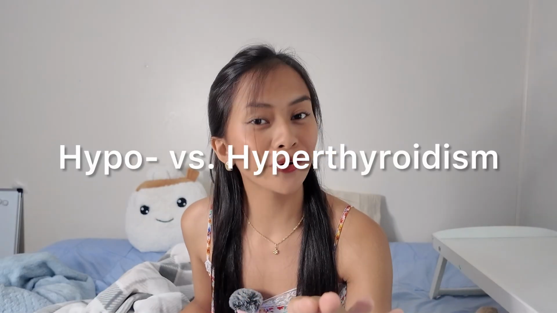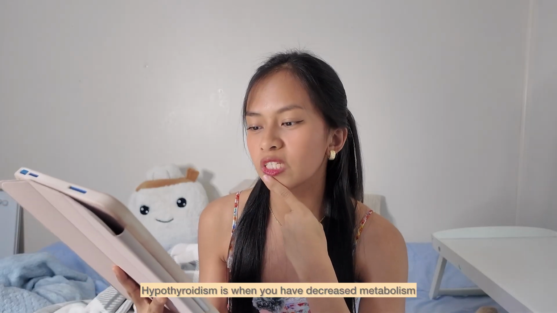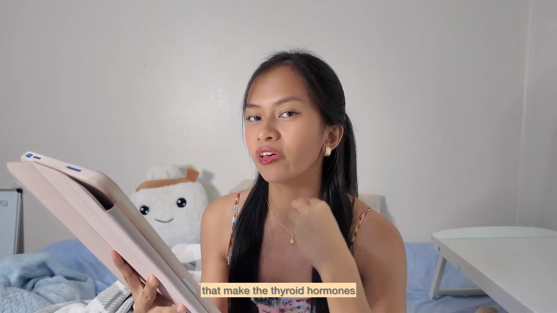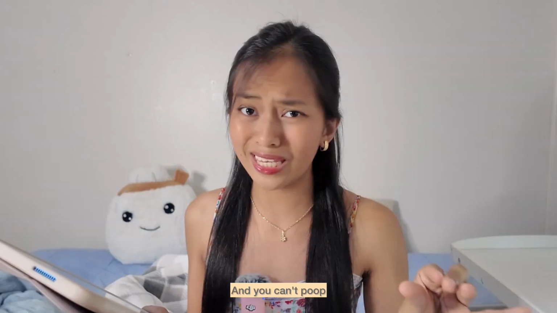Hang on. Now we got hypo versus hyperthyroidism. Let's get excited here. Hypothyroidism is when you have decreased metabolism. You don't have enough iodine or tyrosine. These are the ones that make the thyroid hormones. Because there's not enough of those, you get paresthesia and your heart rate is decreased. When that happens, you get dry skin, you might be constipated, and you can't poop.